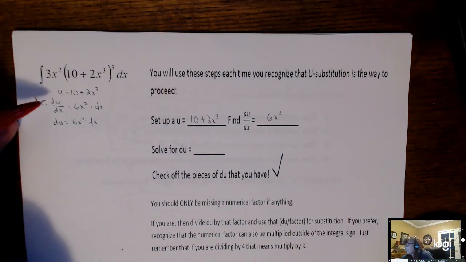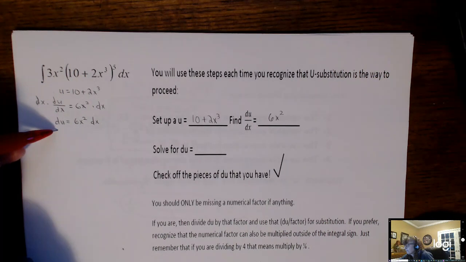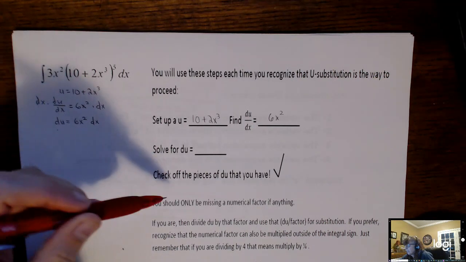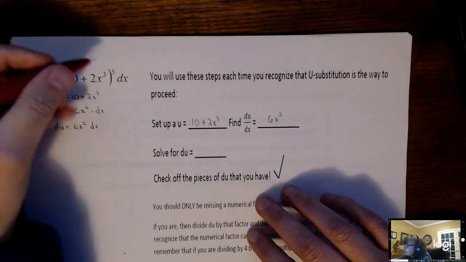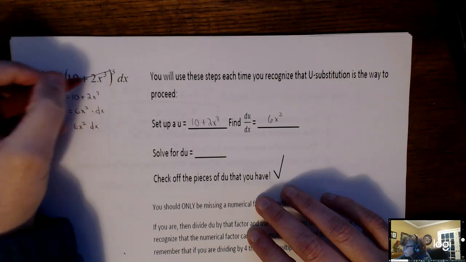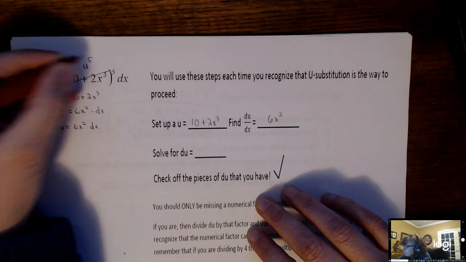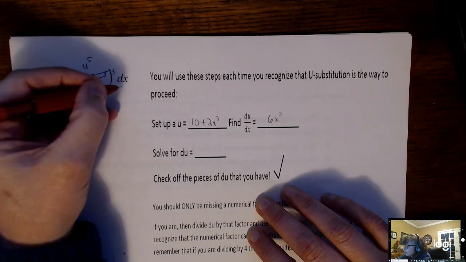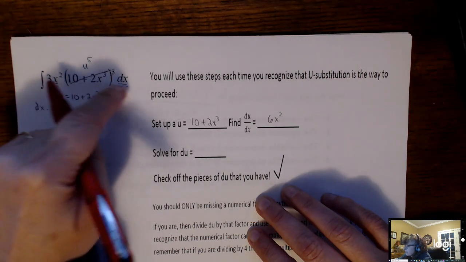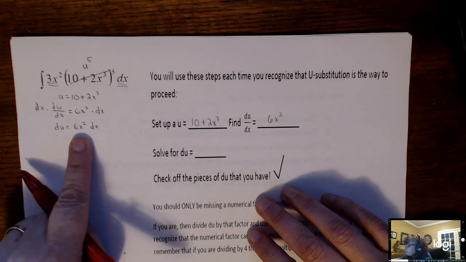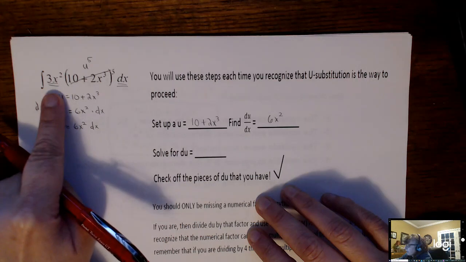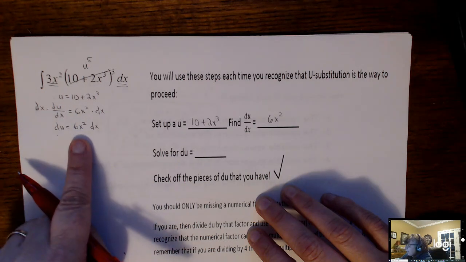Okay, so after you get u and du, you check off the pieces of du that you have. So what that means, you've got this 10 plus 2x cubed is u, so this part is u to the 5th. And then you're always going to be looking at this first piece and this end piece together. Okay, and you look and see what you have. You have 3x squared dx is what you want, but you have 6x squared dx.